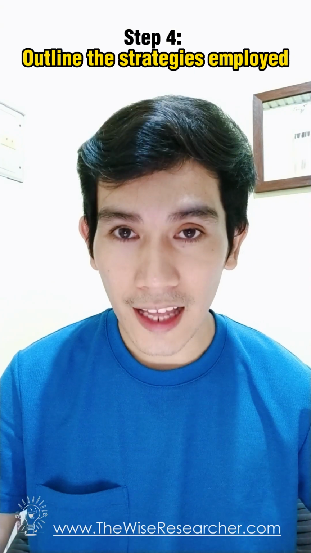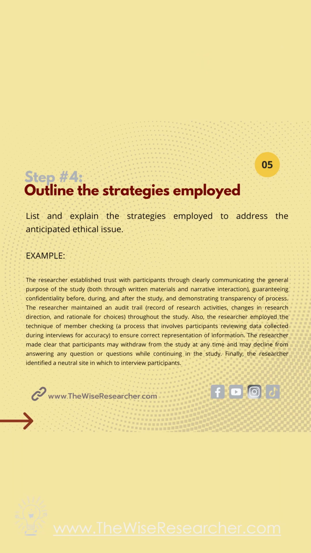Step number 4. Outline the strategies employed. List and explain the strategies employed to address the anticipated ethical issue. Example: the researcher established trust in participants through clearly communicating the general purpose of the study, both through written materials and narrative interaction, guaranteeing confidentiality before, during, and after the study, and demonstrating transparency of process.